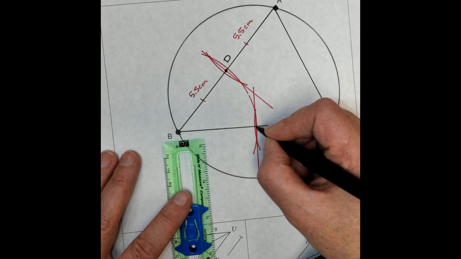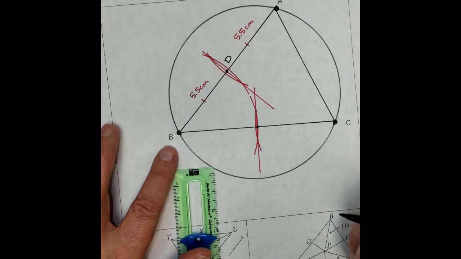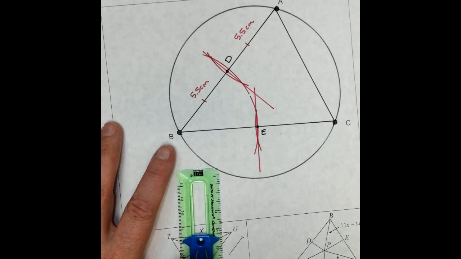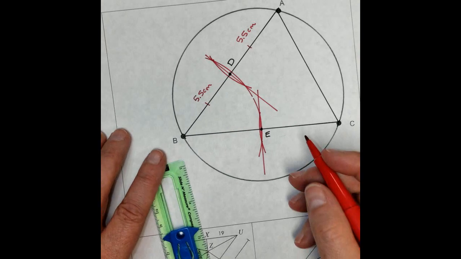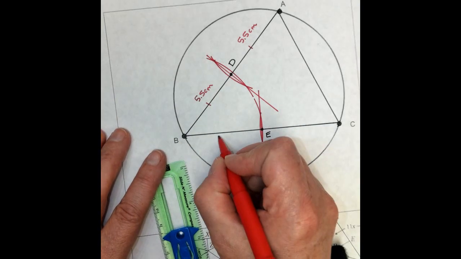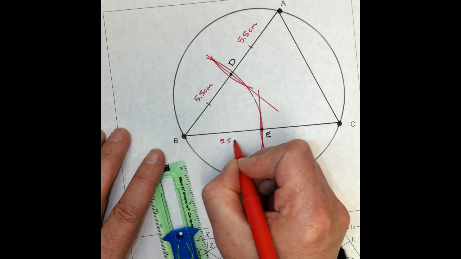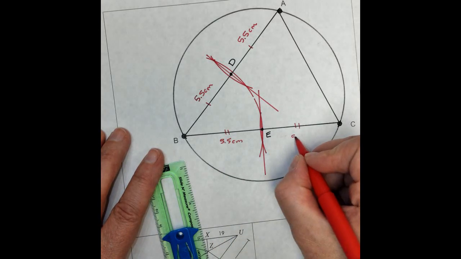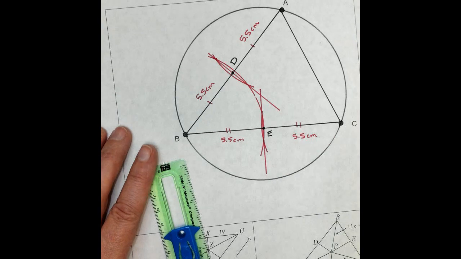So the point that I bisected, segment BC, we're going to label that point E. And then remember, this was the same measurement, so B to E is 5.5 centimeters, and it is congruent to E to C, which is 5.5 centimeters.